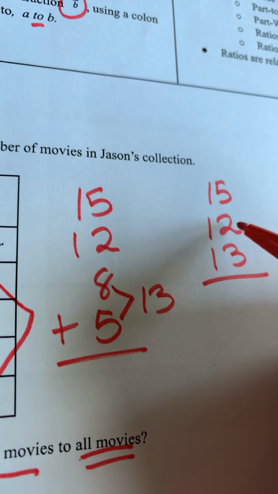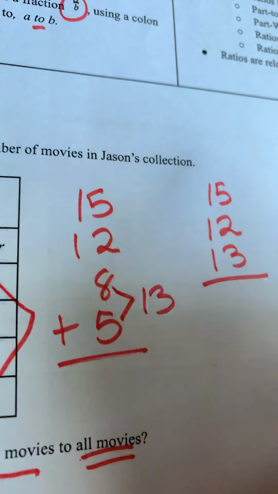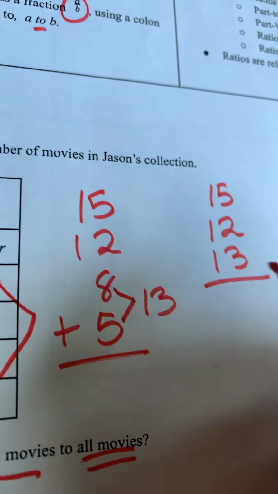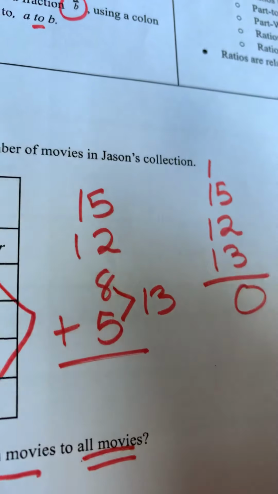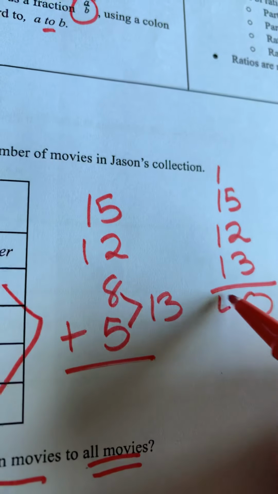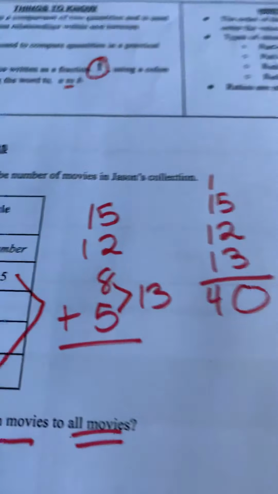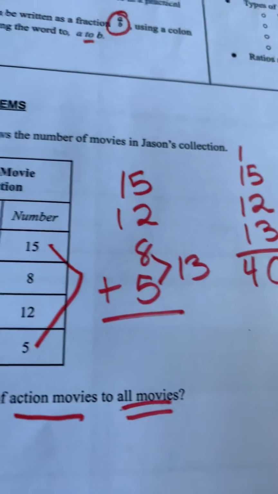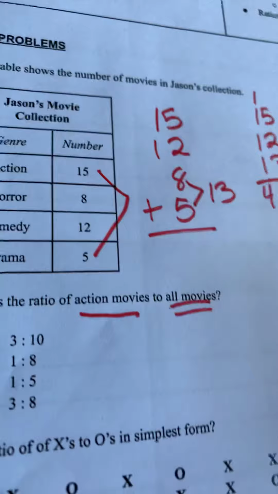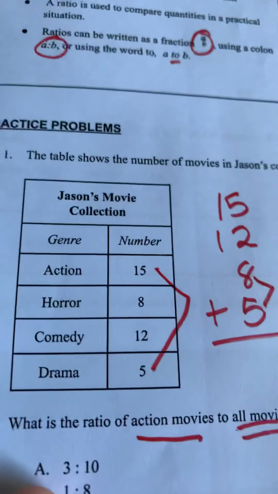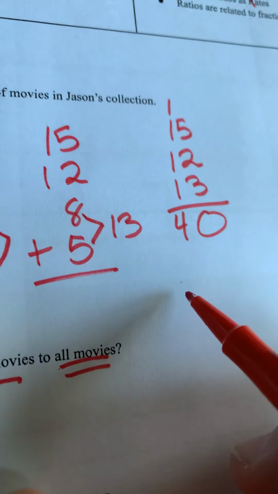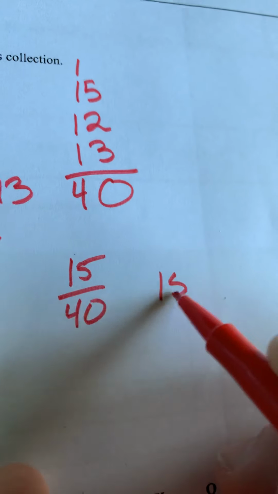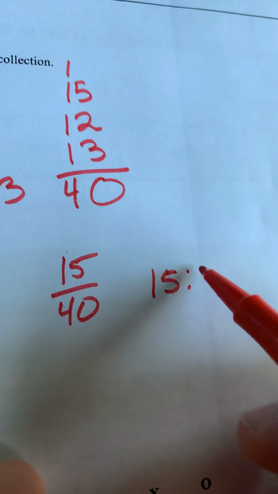3 plus 2 is 5. 5 plus 5 is 10. Or you can even say 5 plus 2 is 7, 7 plus 3 is 10. Carry it up: 1, 1, 2, 3, 4. So there are 40 movies altogether, and we're going to compare that to action. There are 15 action, so I can write that ratio as 15 to 40, 15 colon 40.